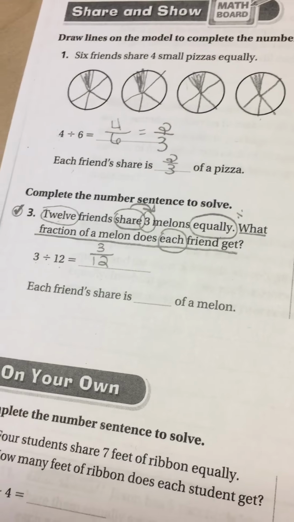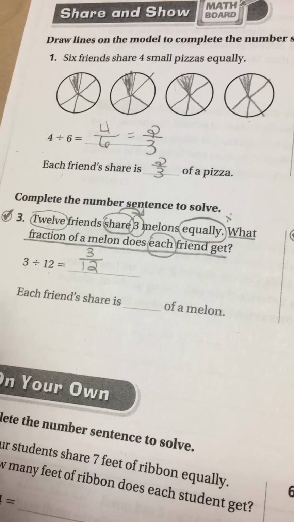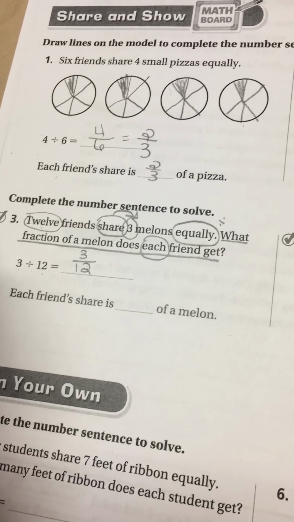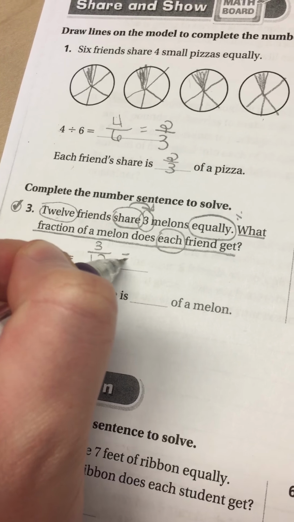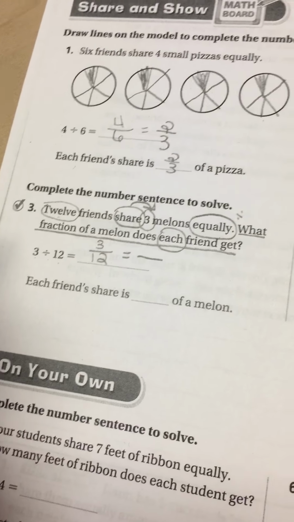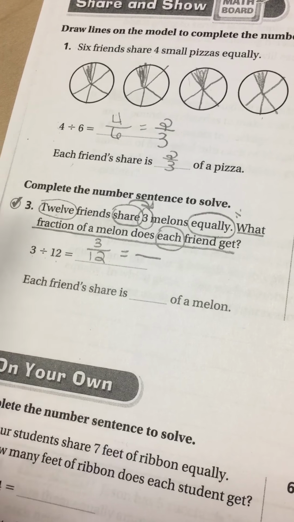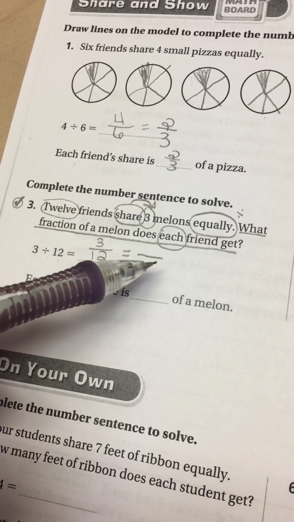Now I have to check if anything goes in for simplest form. It might not look like it right offhand, but there is something that goes in. See if you can figure it out. Pause the video and find the number that goes into 3 and 12 and simplify for me.